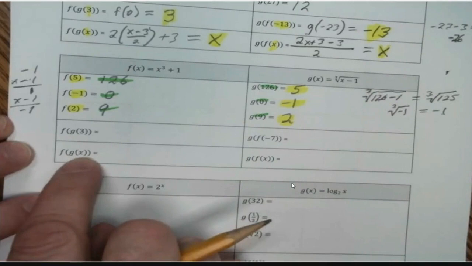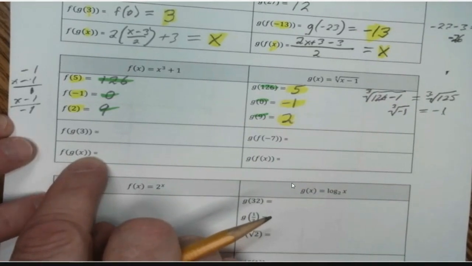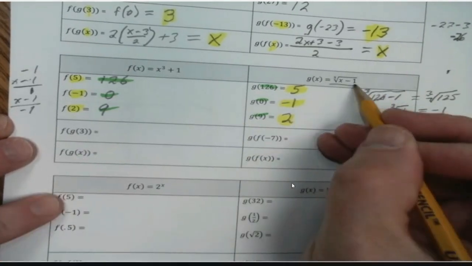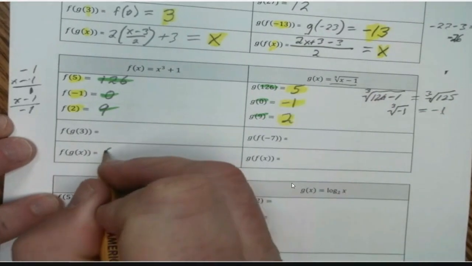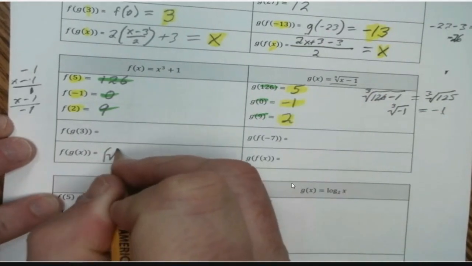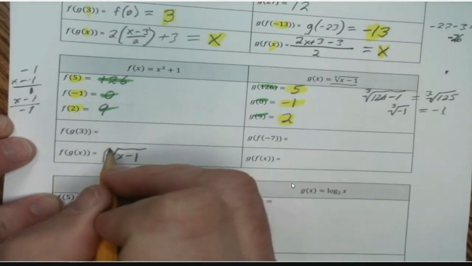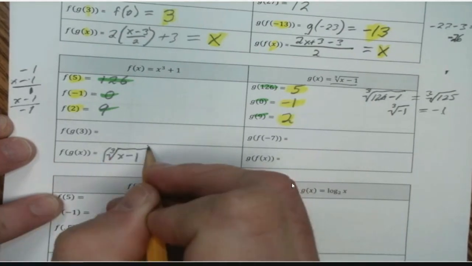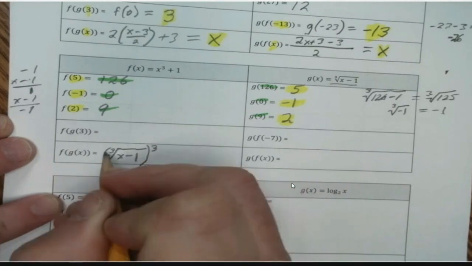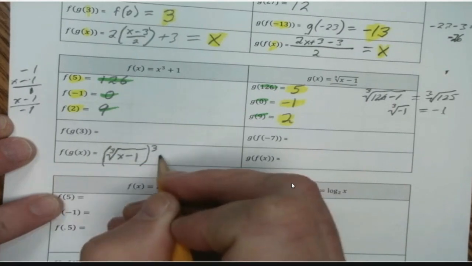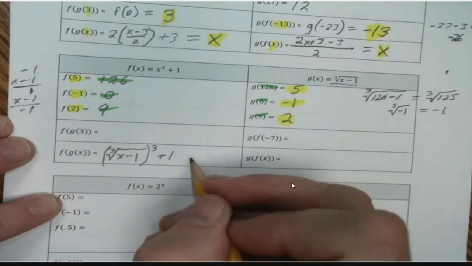Let's look at f of g of x. F of g of x, we take g of x and we substitute in here. So it would be the cubed root of x minus 1. And then we want to cube it, and then add 1.